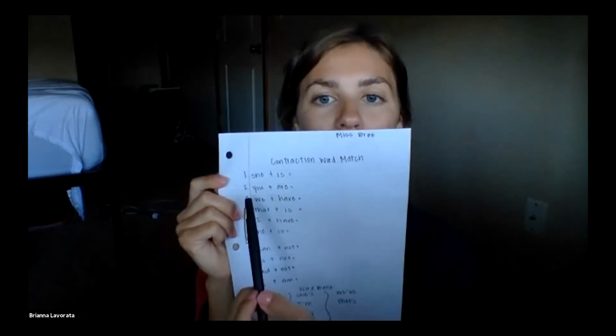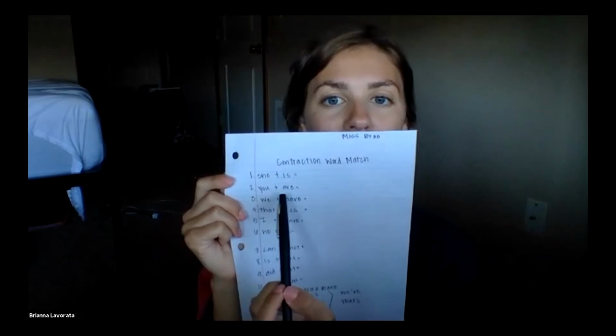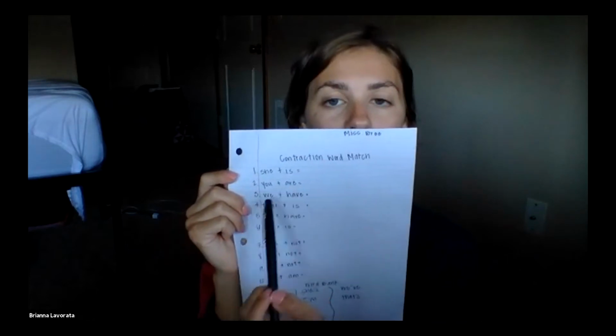So number 1 says she plus is equals. Number 2 says you plus are. Number 3 says we plus have.